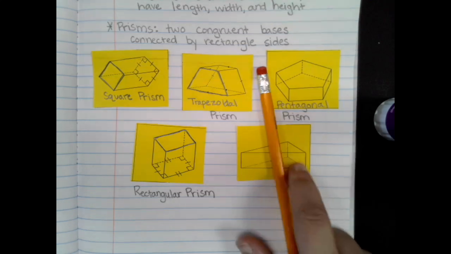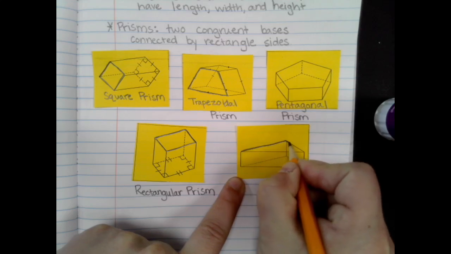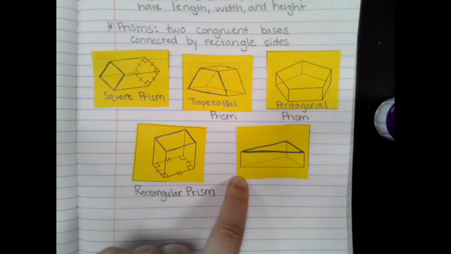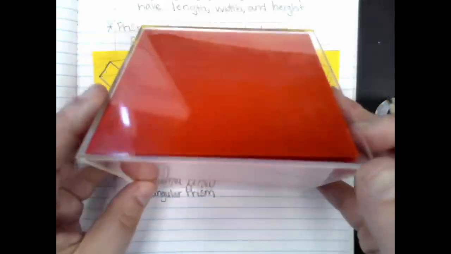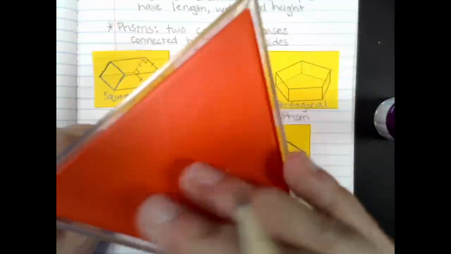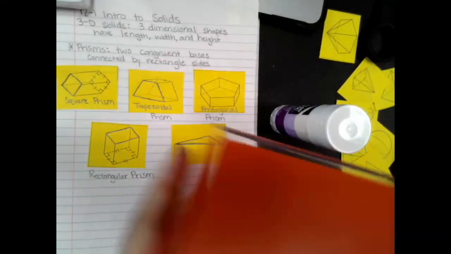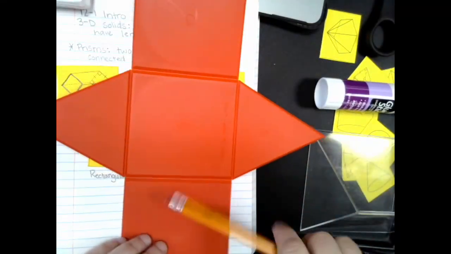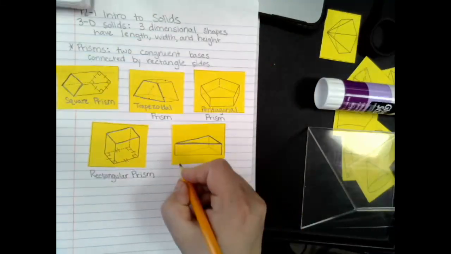Okay, and then our last one here. Our base shape, the top or the bottom, good, is a triangular prism. Okay, we have triangles, but the 3 sides connecting the triangles are still rectangles. So triangle on top, triangle on bottom, but rectangles connecting. So 2 triangles, and you're right, this one is a square because it was an equilateral triangle, specifically. All right, so that's our triangular prism.